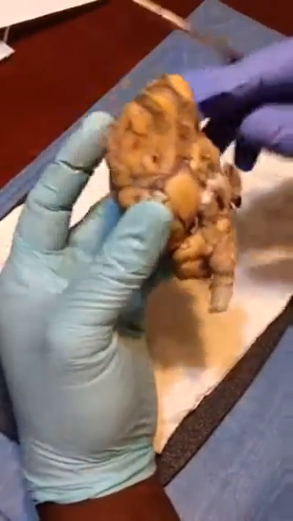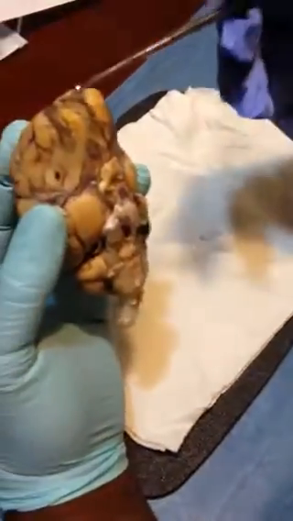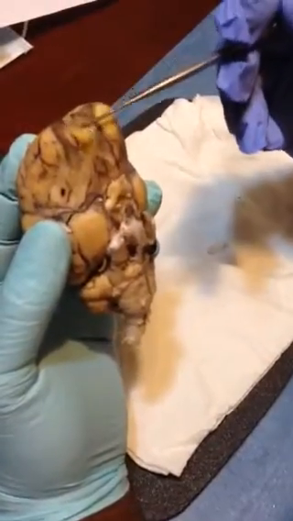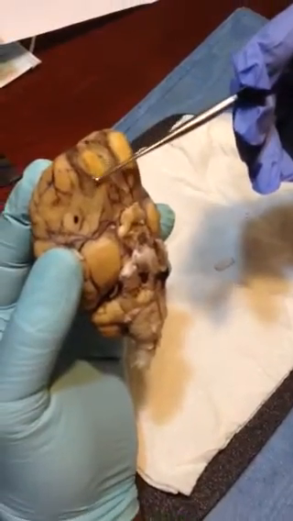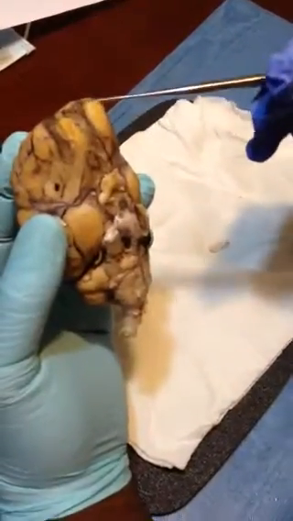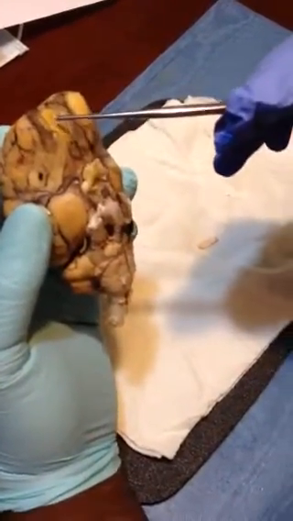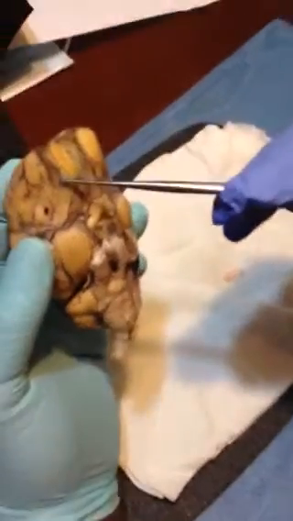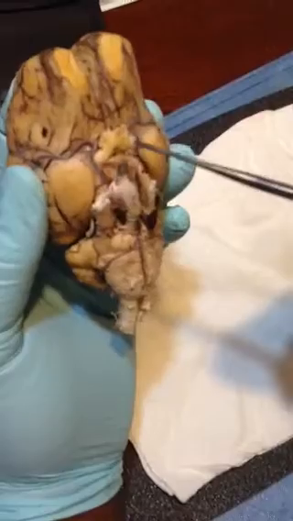Okay, I want to quickly go up here and identify the olfactory bulbs. There's two olfactory bulbs right here, and the olfactory tracts go down here.